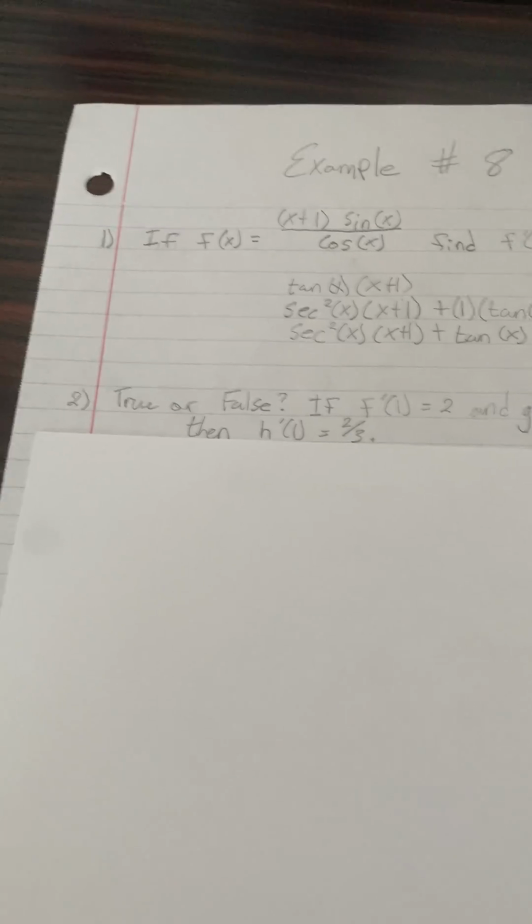And then for our second problem, we have a true or false question. If the derivative of f at 1 equals 2, and the derivative of g at 1 equals 3, and h of x equals f of x over g of x, then h derivative at 1 equals 2/3.